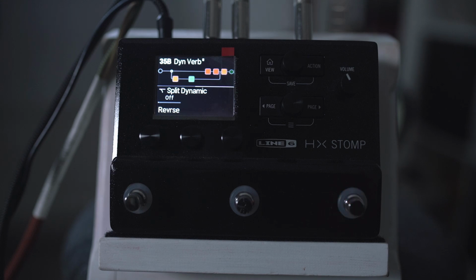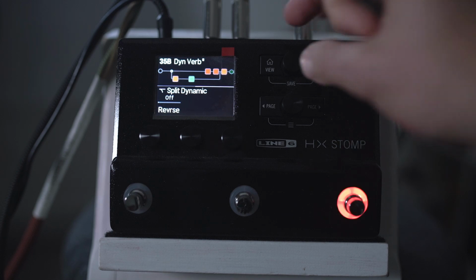To play kind of delicately. And then the reverb will grab some of that louder stuff and create that kind of pad effect behind me.